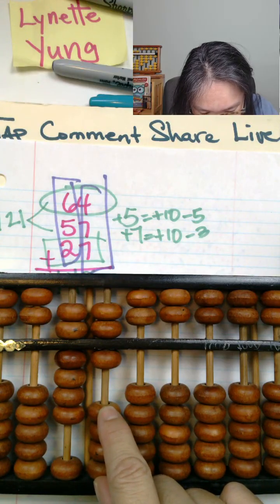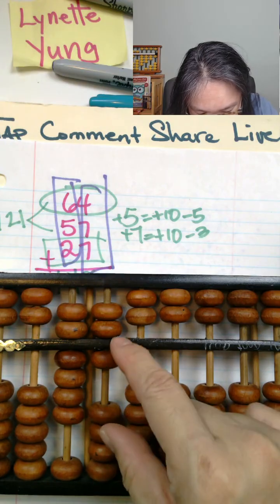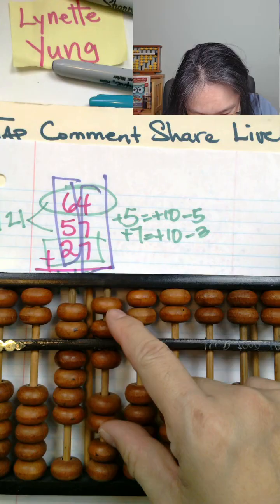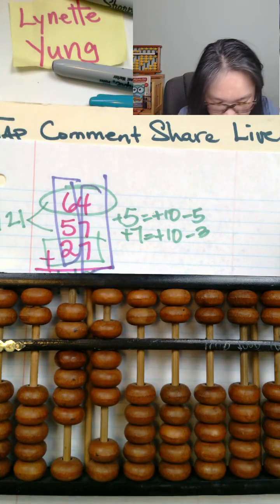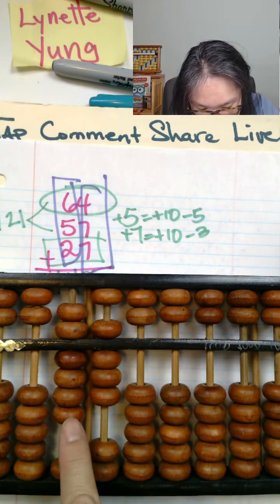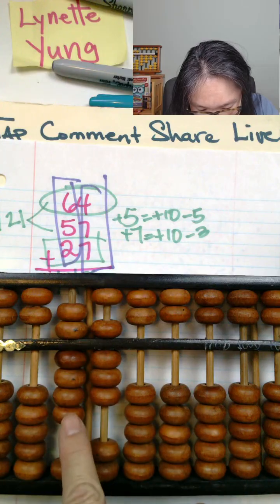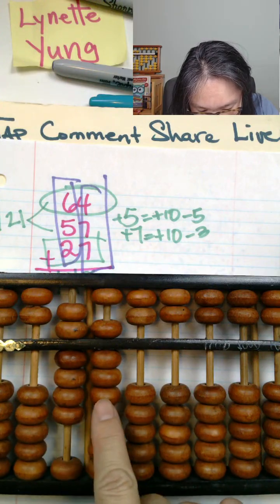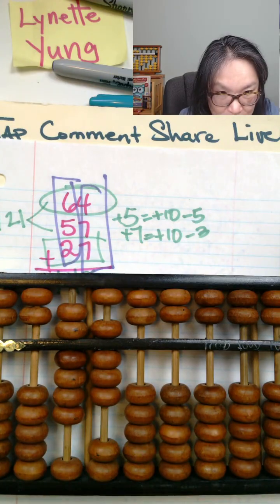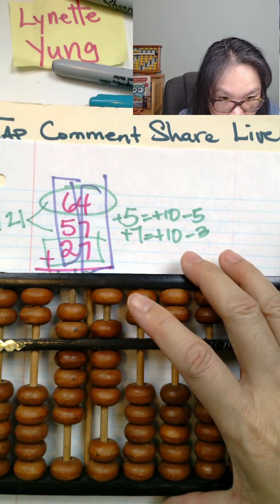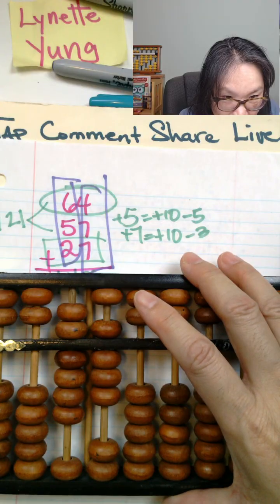Take away 3 is minus the 5 plus the 2. Okay. So now we have 148. My brain says that the abacus would be easier, but I'm autistic and it might be why.